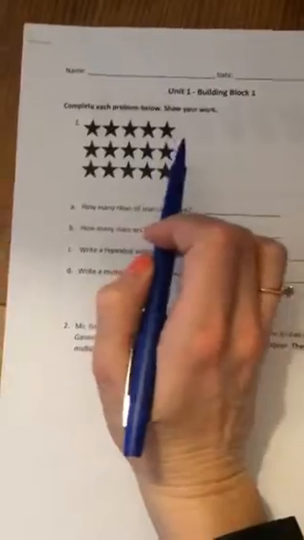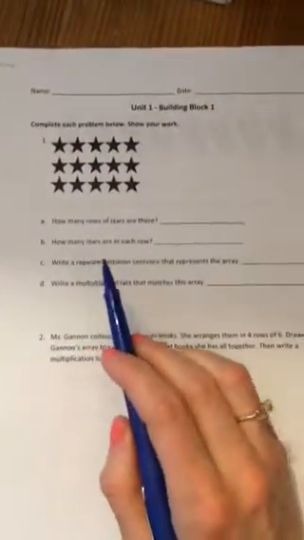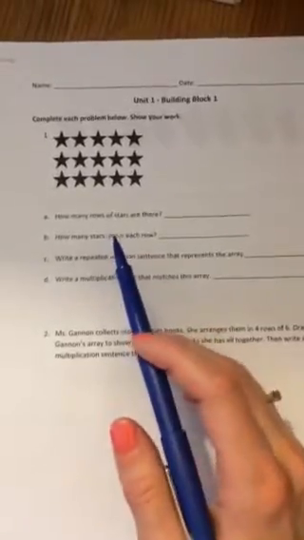When given a problem like this, students are expected to understand the difference between rows and columns. They have been taught that rows are horizontal and columns are vertical. So when they're asked how many rows of stars there are, they should be able to quickly count that there are 3 rows of stars.